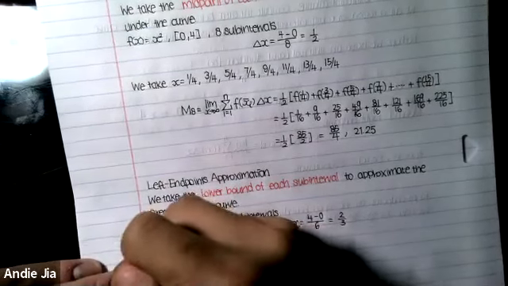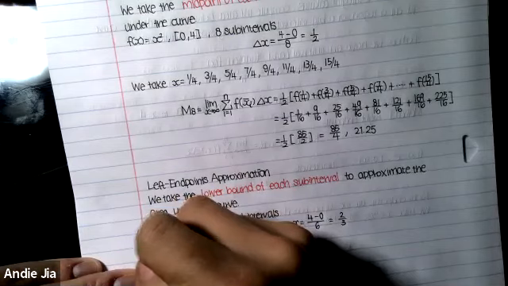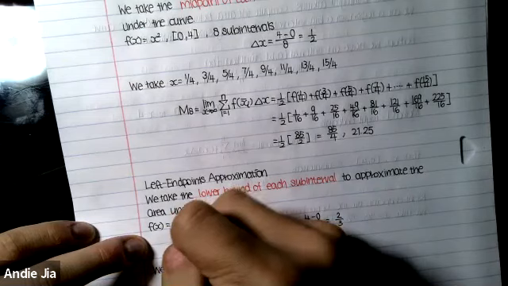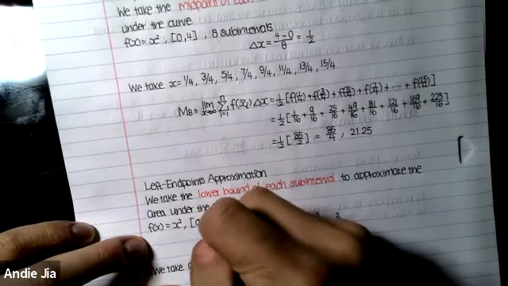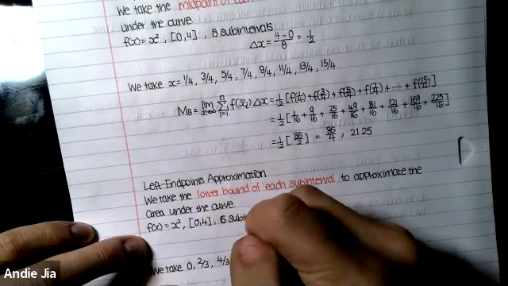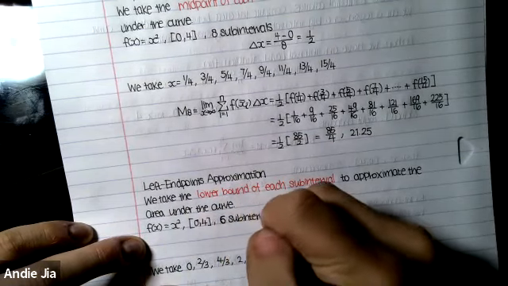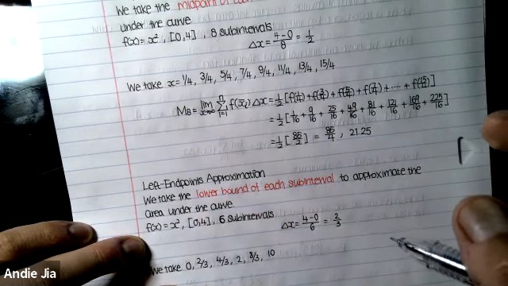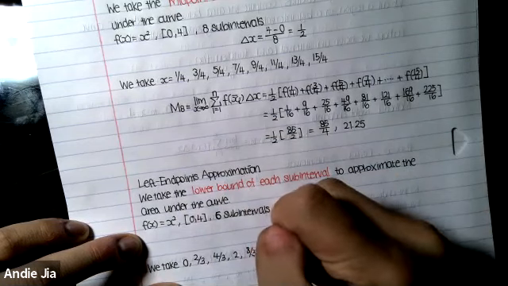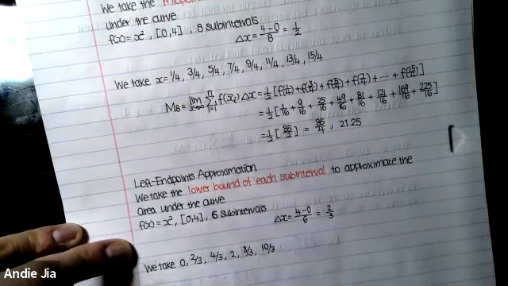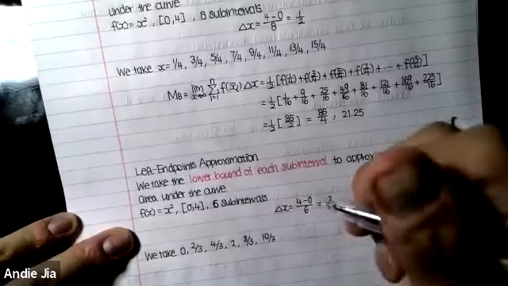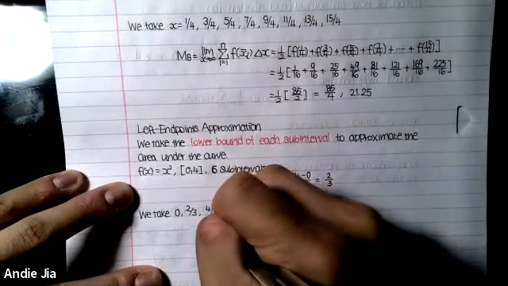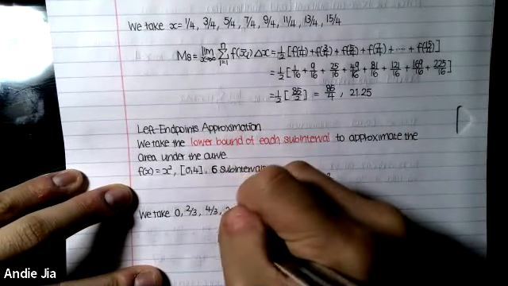And we take 0, 2 over 3, 4 over 3, 2, 8 over 3, 10 over 3. That's all. The notation is just L6.